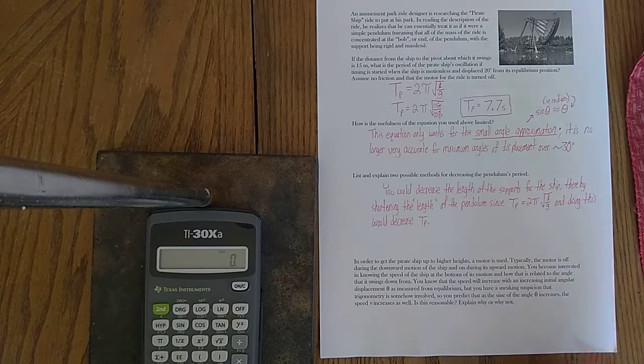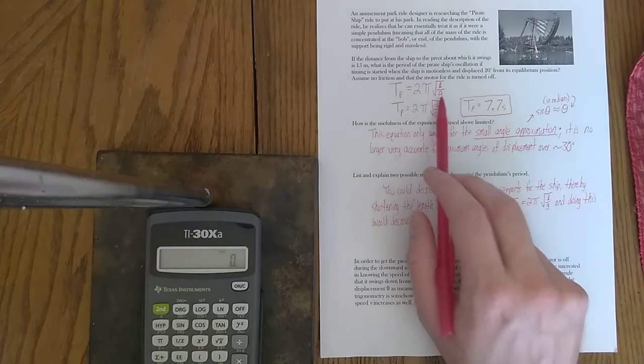The other option, well, the second option I should say, is somehow we could change g.